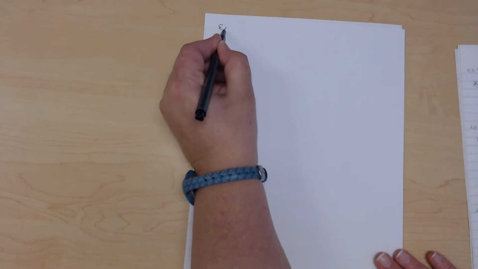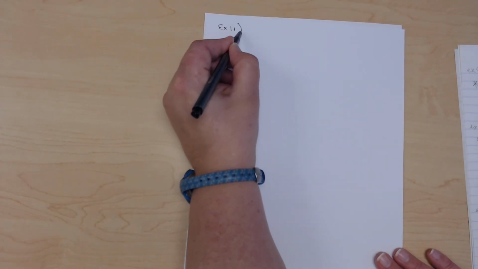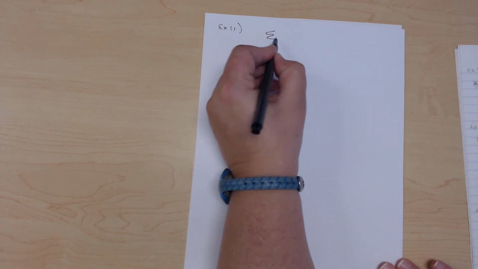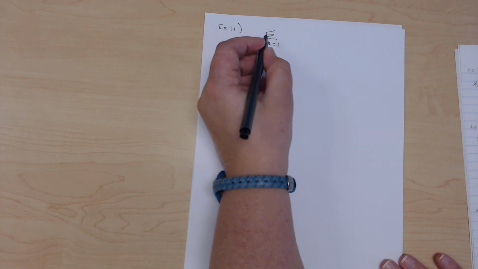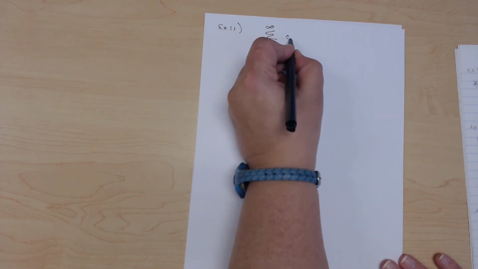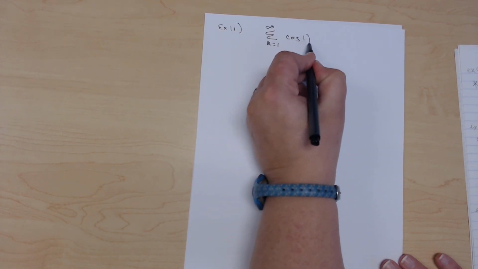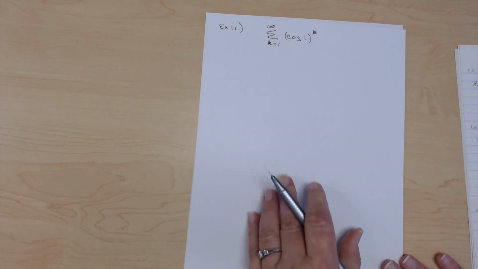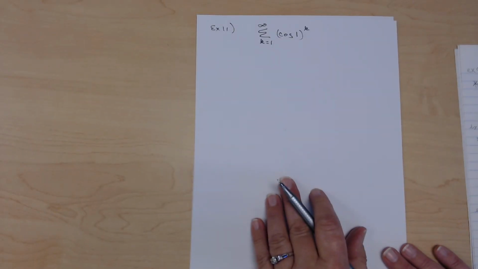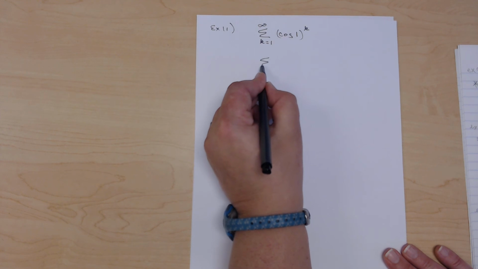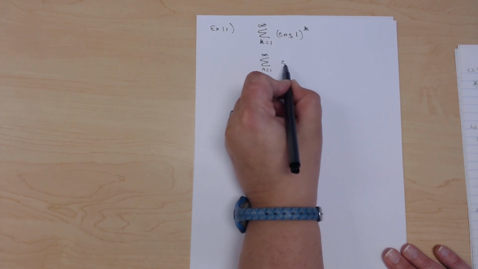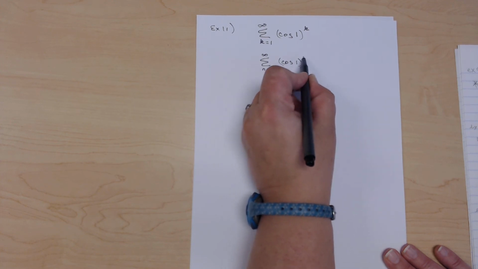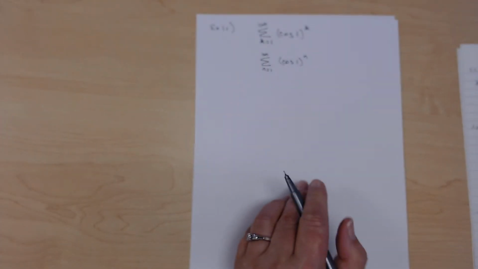Example 11, how are we doing on time? Beautiful. Okay, this one just looks weird. They tried to make it a little bit harder for us. They changed it to K, and it's cosine of 1 to the K. I hate how it zooms in and out. I don't get that. Okay, if we want to change it to N, we can. If we don't want to, that's okay. Don't let that scare you at all.